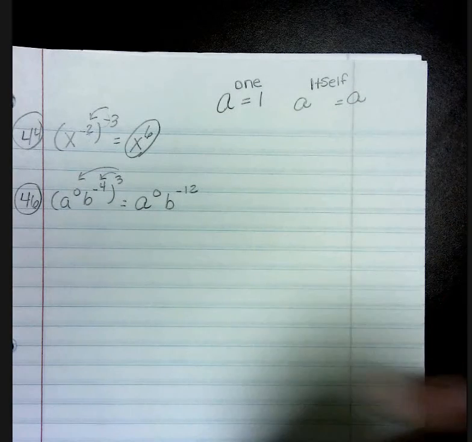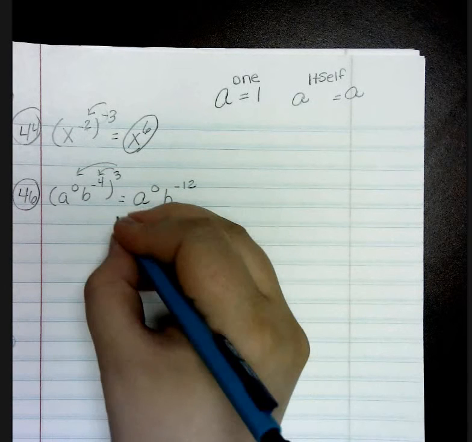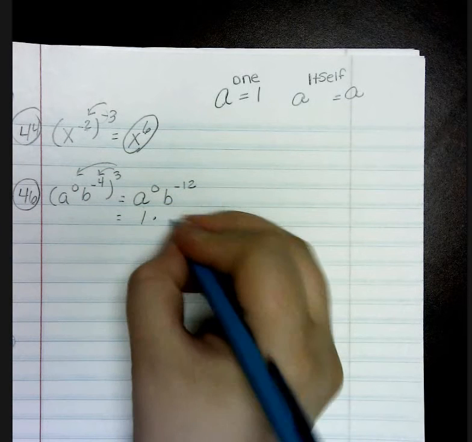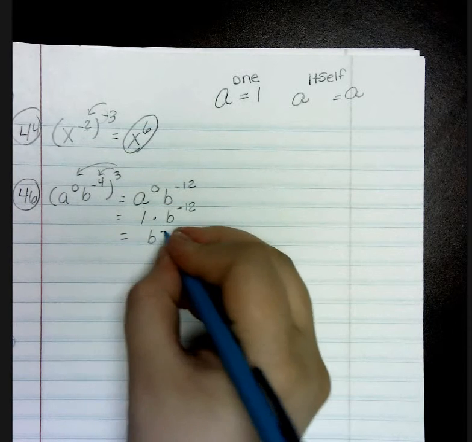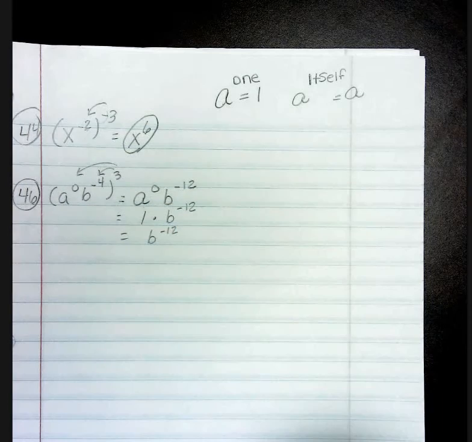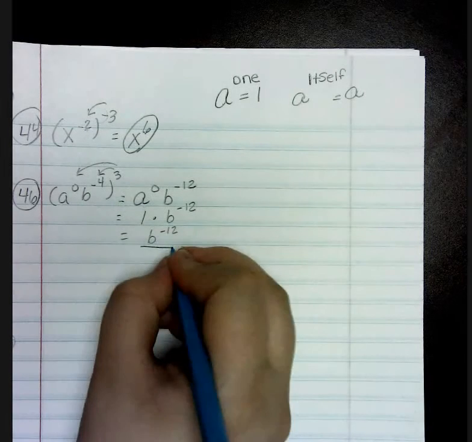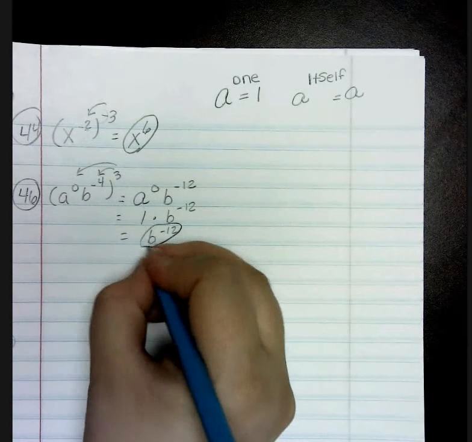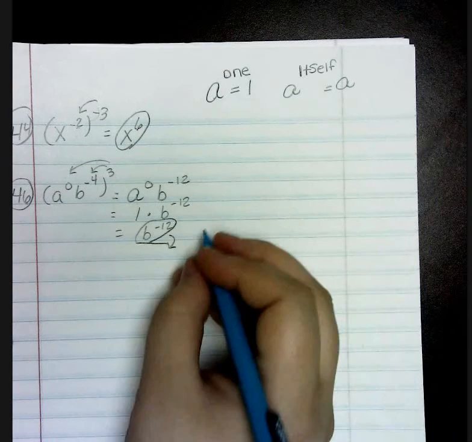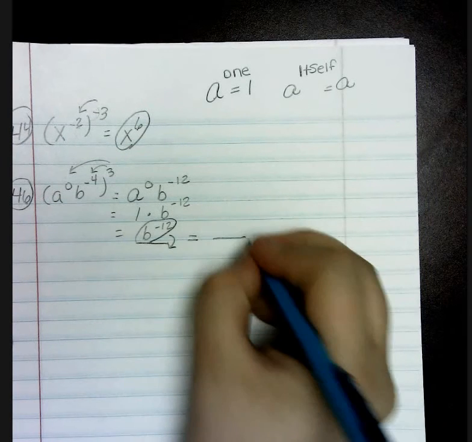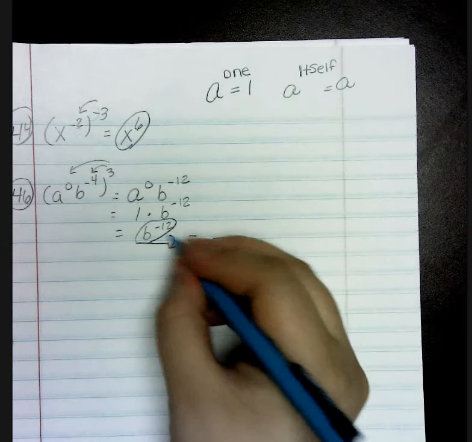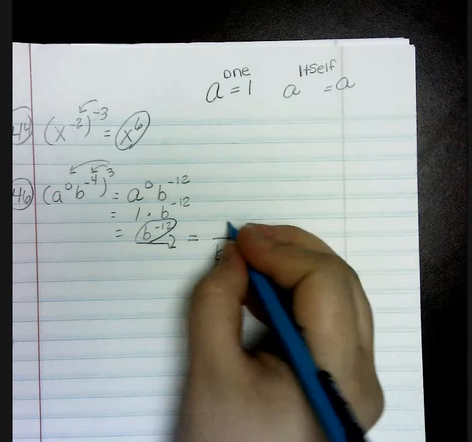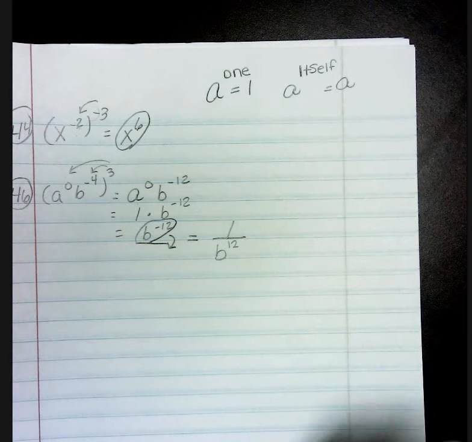So since I have a to the 0 power, that gives me 1 times b to the negative 12, which is just b to the negative 12. Well, we can't have a negative exponent, so I'm going to bring that b to the negative 12 down to the denominator. So that gives me b to the positive 12. When you move it from the numerator to the denominator, it becomes positive, and you need to have a numerator, so we're going to put a 1 there.